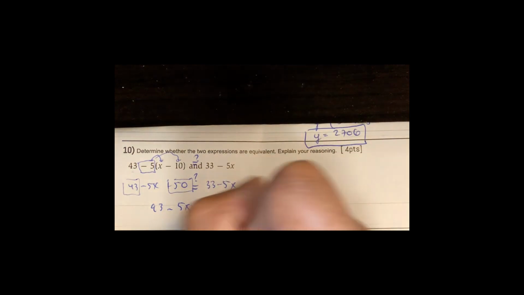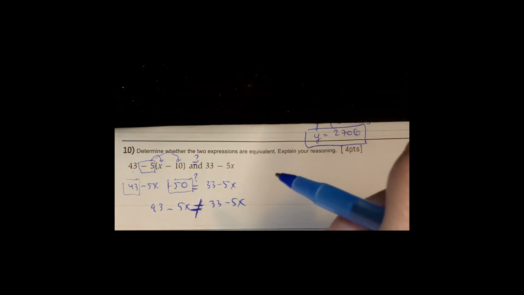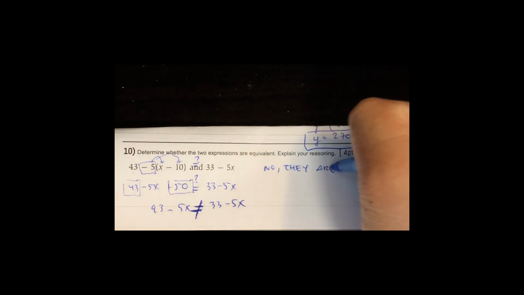And then are these exactly the same? The answer is no, they are not equal. Okay. So determine, no, they are not equivalent.